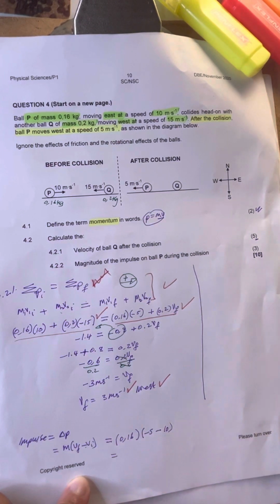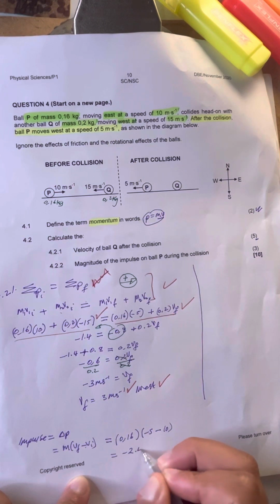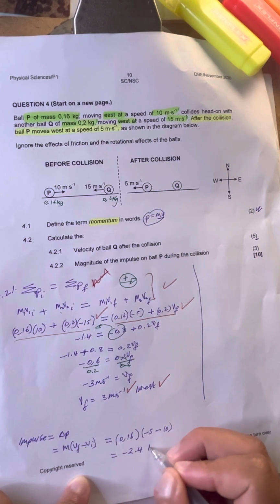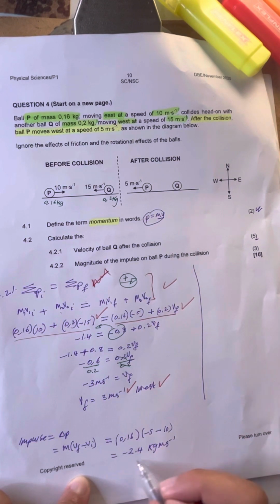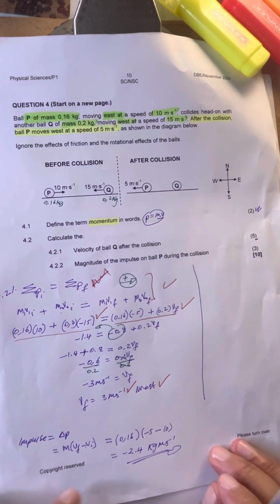You calculate here, so it's 0.16 multiplied by (-5 minus 10), and you get -2.4 kilogram meters per second, or you can write newton seconds, and that's the correct answer.